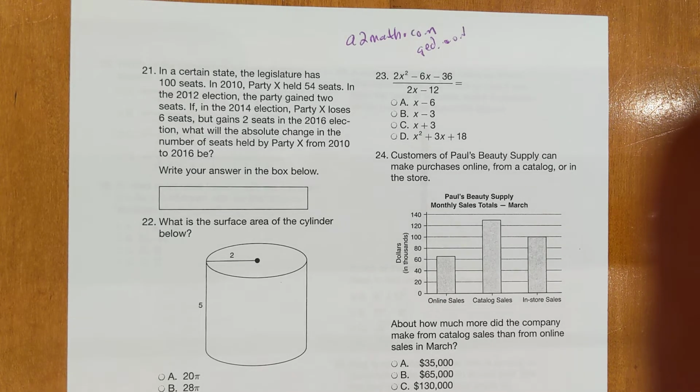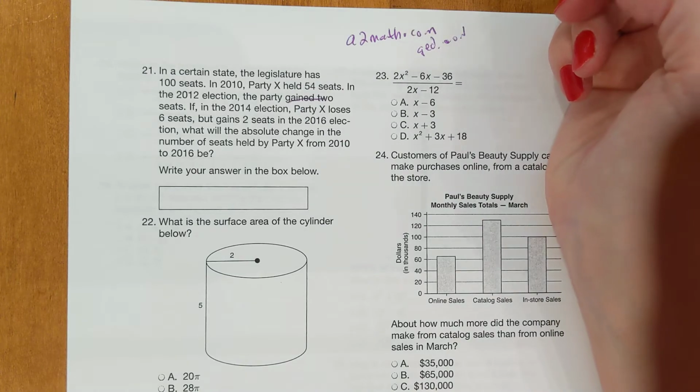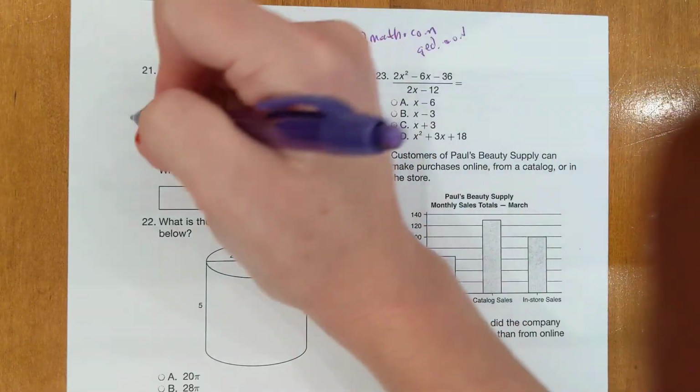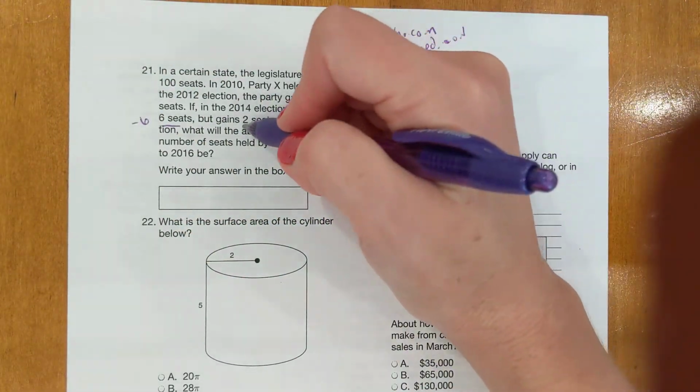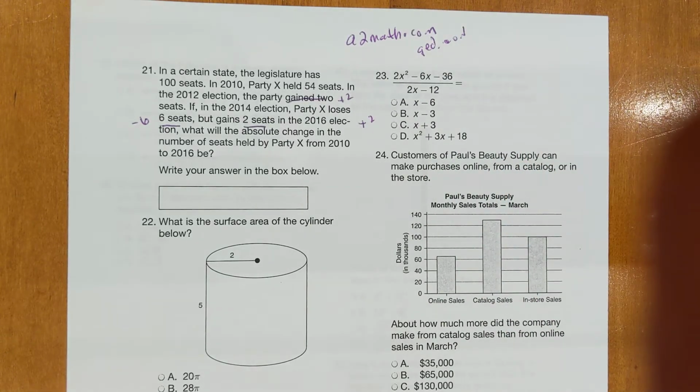All right, 21. In a certain state, the legislature has 100 seats. In 2010, Party X held 54 seats. In the 2012 election, the party gained 2 seats. In the 2014 election, Party X lost 6 seats. So gained plus 2, lost minus 6. But then they gained, so another plus 2 in the 2016 election. What will be the absolute change in the number of seats held by Party X from 2010 to 2016?